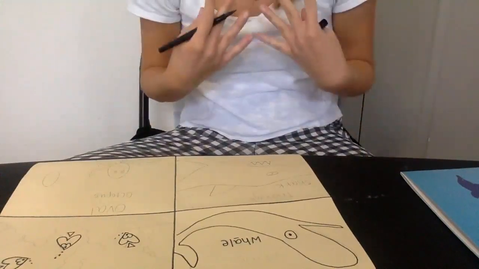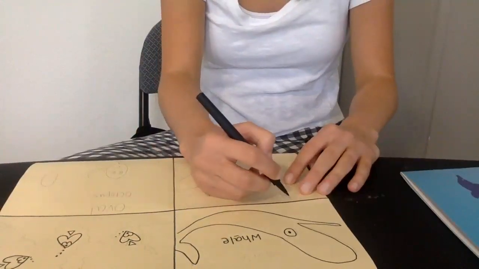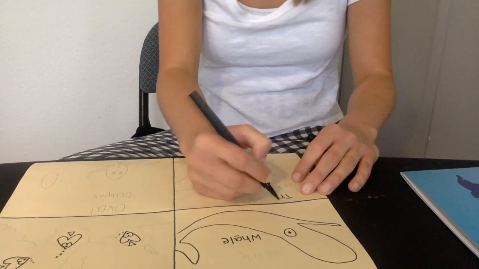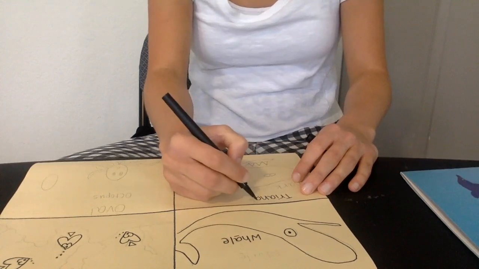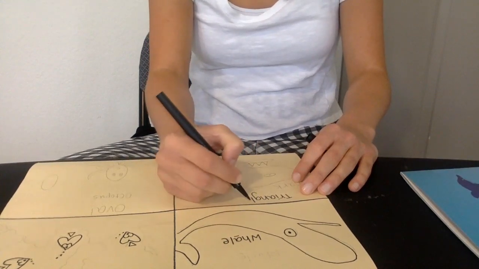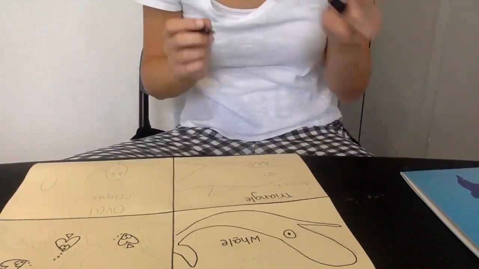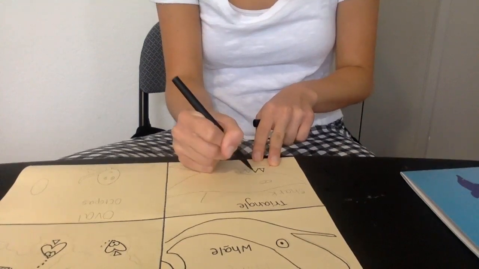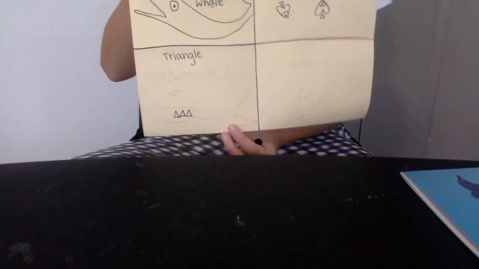My next shape I'm going to personally decide to do is the triangle. Help me spell triangle. T-R-I-A-N-G-L-E. So I have triangle written, and I know that the triangle that I'm going to draw right here, triangles were used to represent an animal's teeth. Do you know what animal it was? It was a shark. Very good.